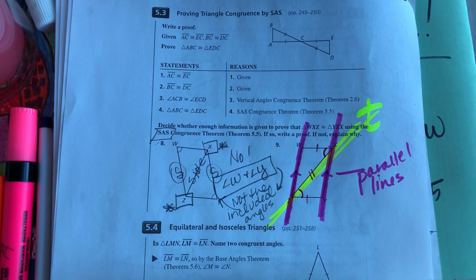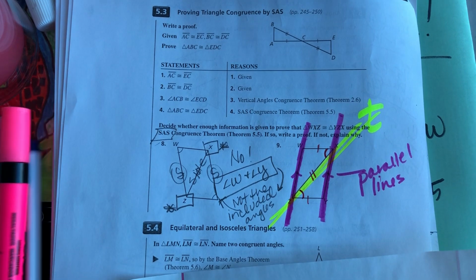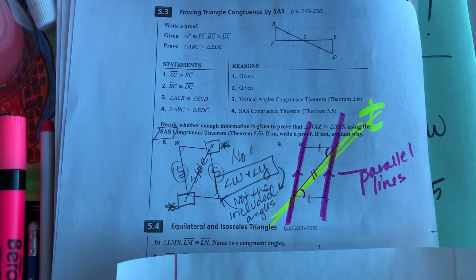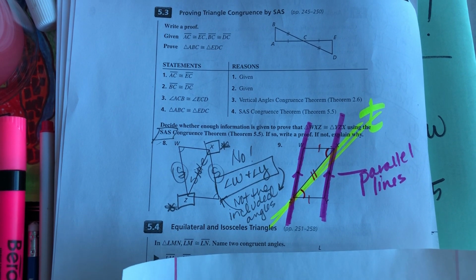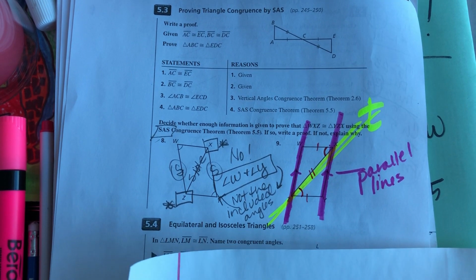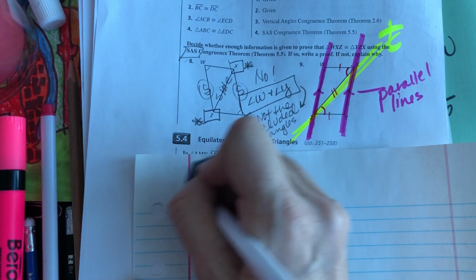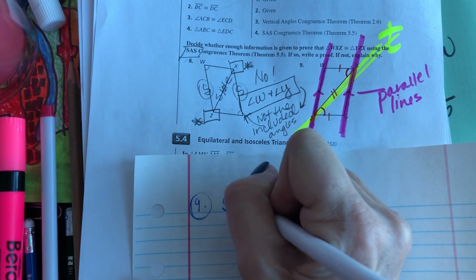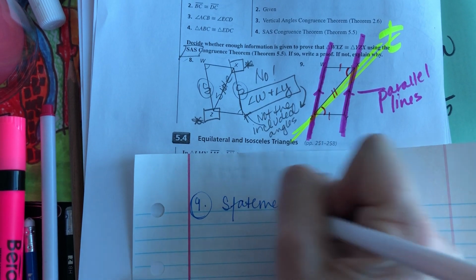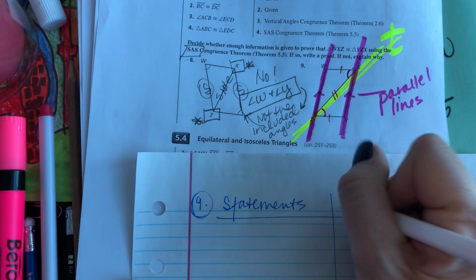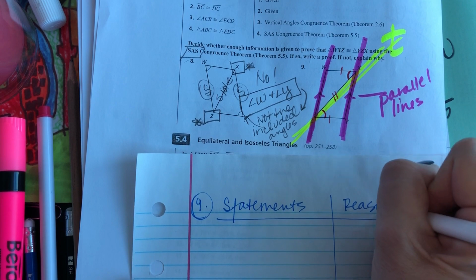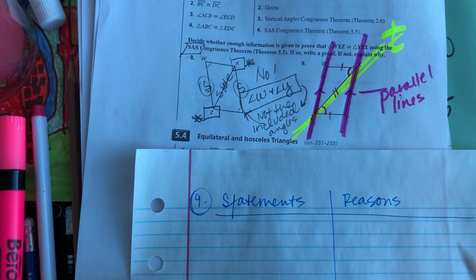In this one, we don't even have a given stated for us, but we need to get to explaining that the two triangles are congruent. So I'm going to go to my lined paper for room for statements and reasons. This is a complete proof that you could be sure of seeing something like this on your test.